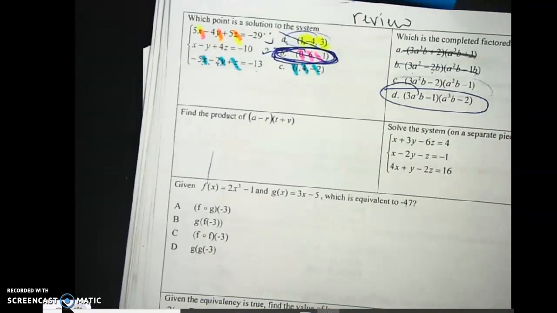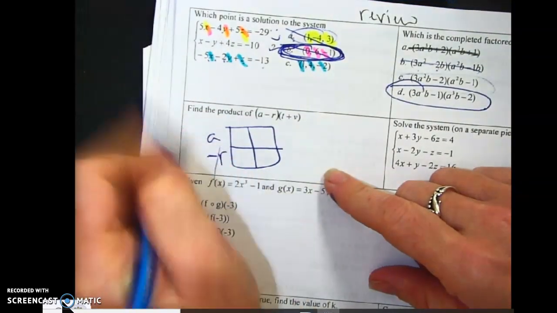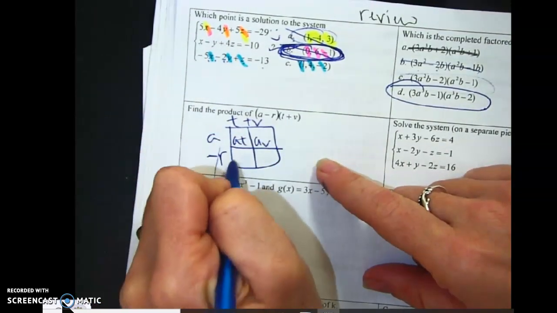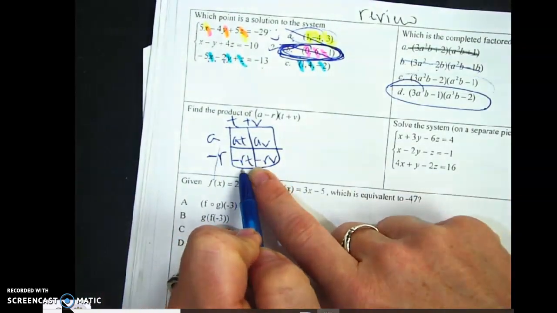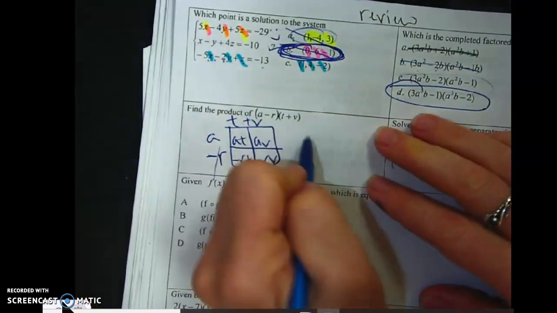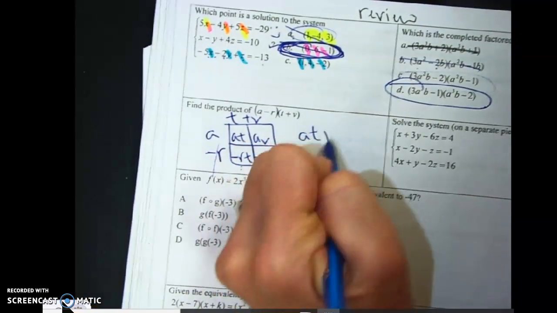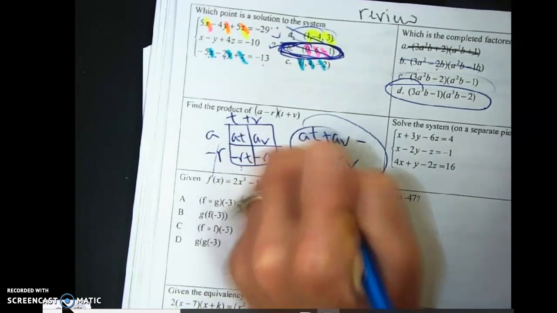Okay? All right, find the product of this. Product means do the box or FOIL. I can do this in this space. So AT, AV, RT, RV. R comes first in the alphabet, so R comes first when I write it. So A, and by the way, none of the letters are the same. So AT plus AV minus RT minus RV.